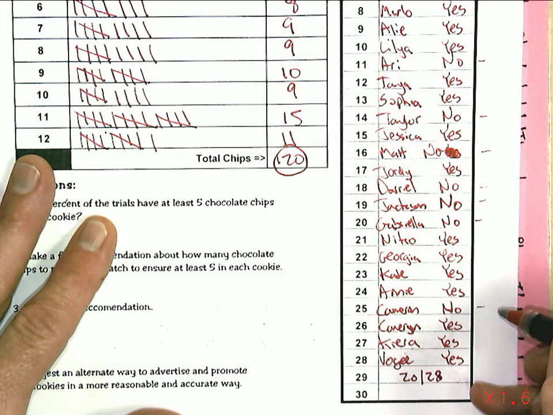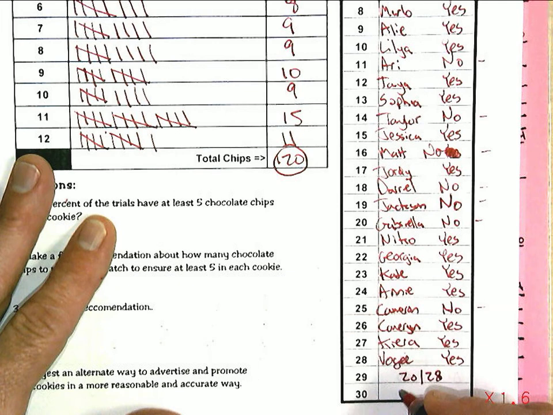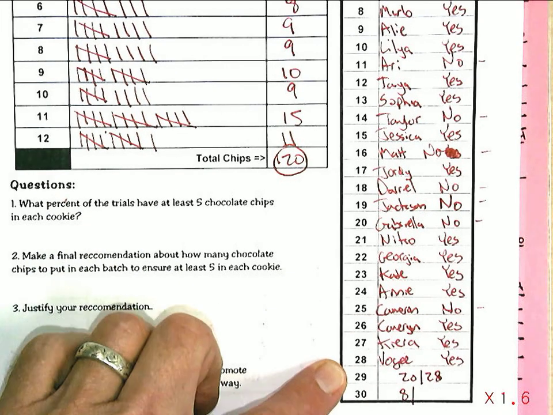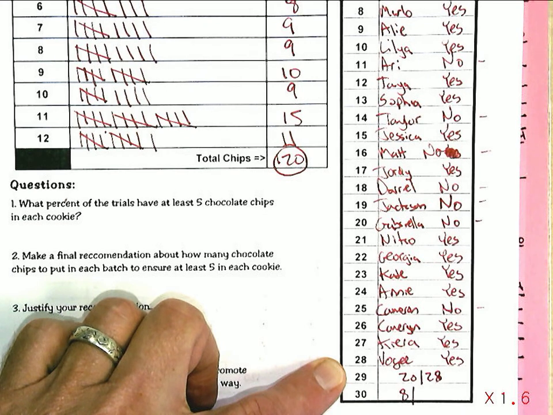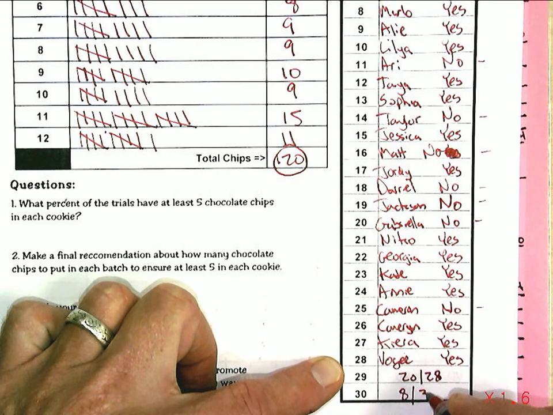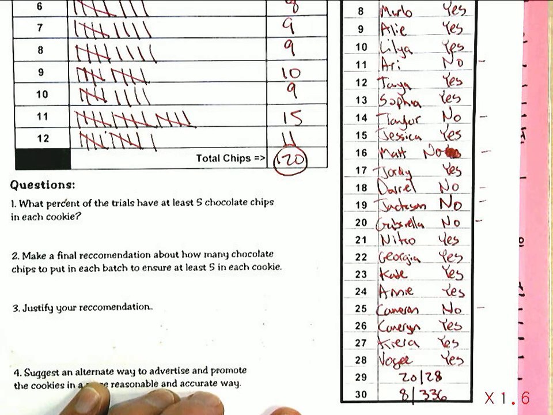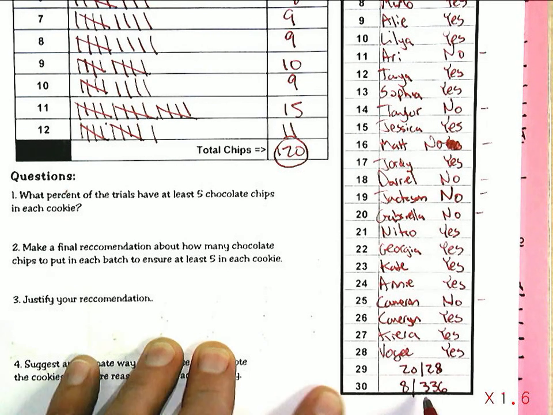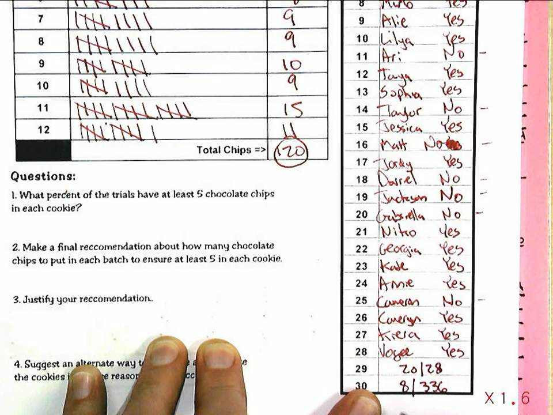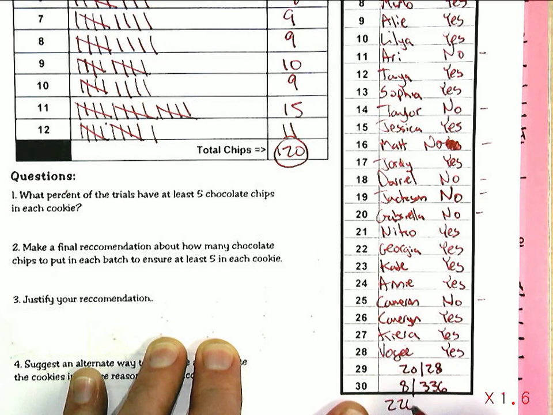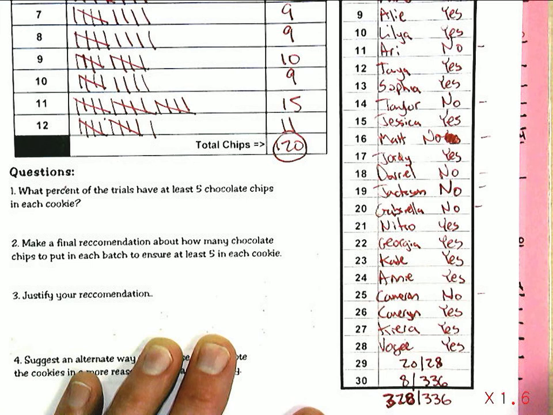So really what that meant is that we had 8 cookies out of all of the cookies, 28 times 12. And so we actually thought of this as 8 out of 336 that did not have at least 5 chocolate chips. And so the converse of that, if we took the difference, then we had 328 out of 336 cookies that had at least 5 chocolate chips in it.